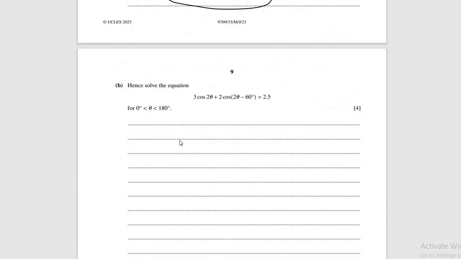Next question. Hence solve the equation 3 cos 2 theta. If you check this equation, it's a bit similar to the original question. The original question is 3 cos x plus 2 cos(x minus 60). The only difference is that where you see x, they put 2 theta.